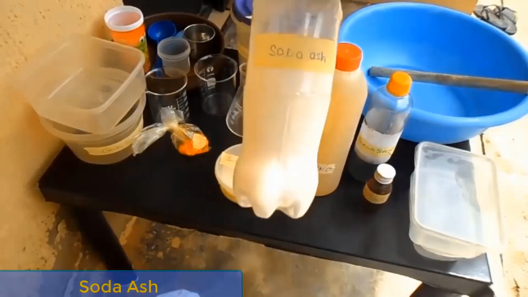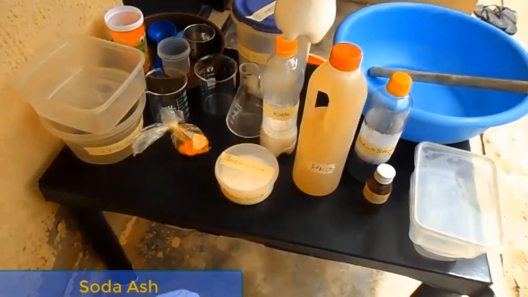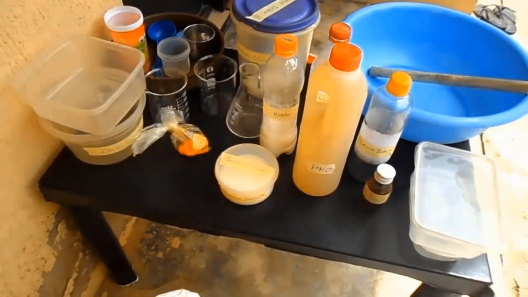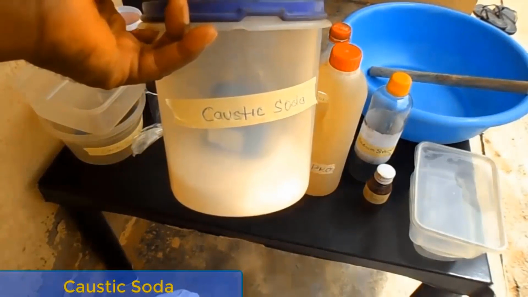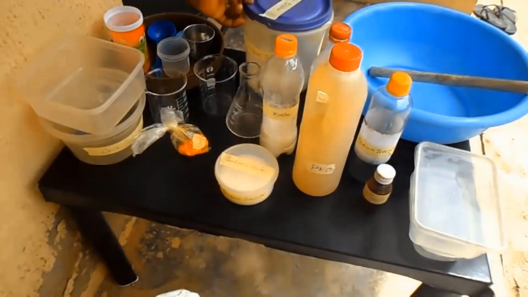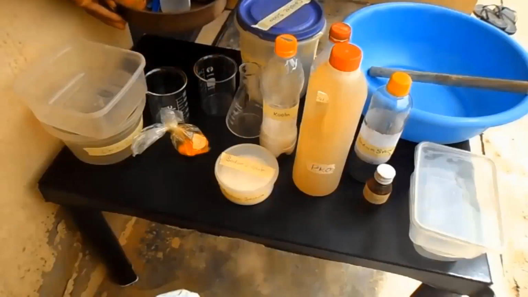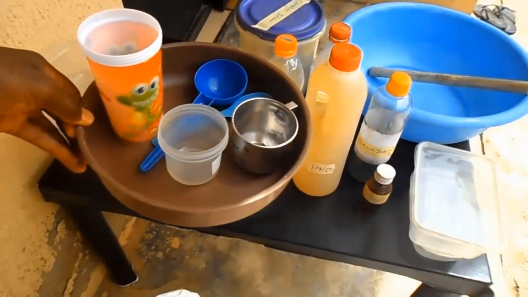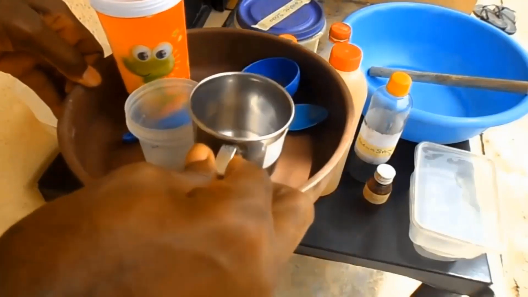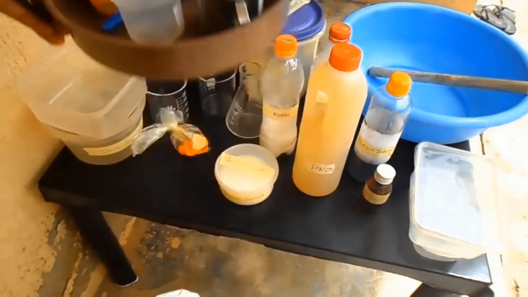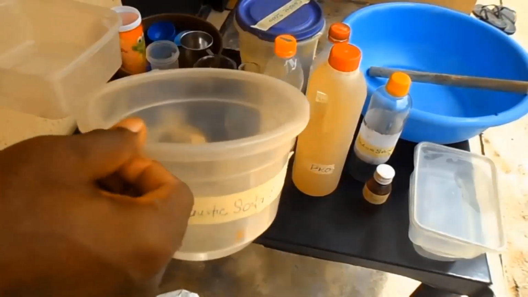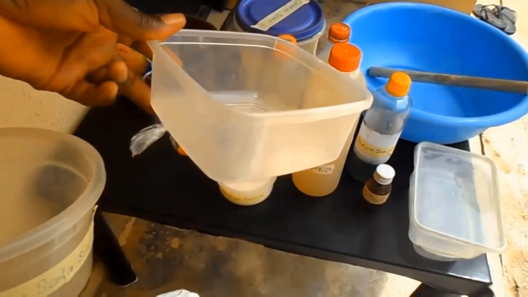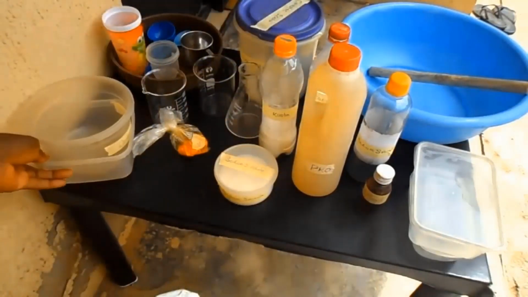This is our soda ash. This is caustic soda, the sodium hydroxide crystals. Now these are our measuring cups, the cups we're going to be using to measure the oil, the soda ash, and the caustic soda solutions, and also spoons that we're going to use to measure some of the salt. Now these are the bowls we're going to use to prepare our various reagents, the soda ash solution and the caustic soda solution.